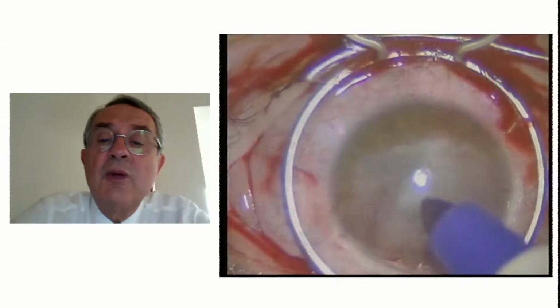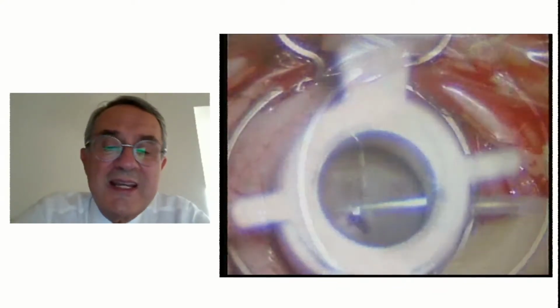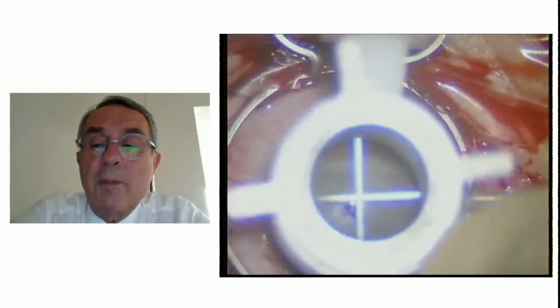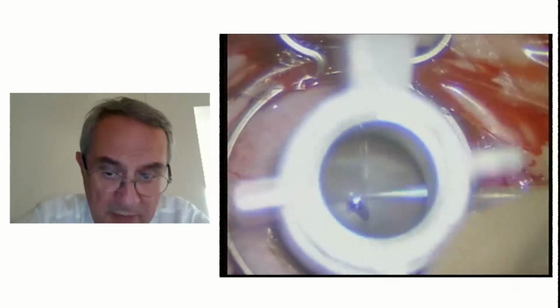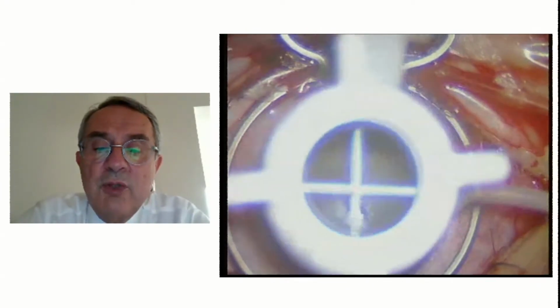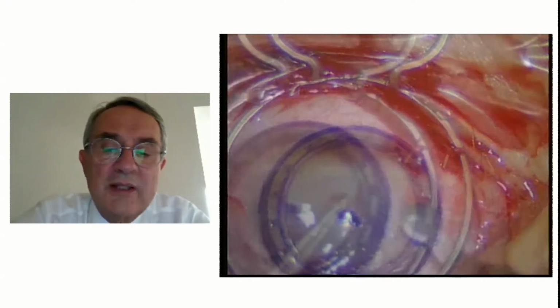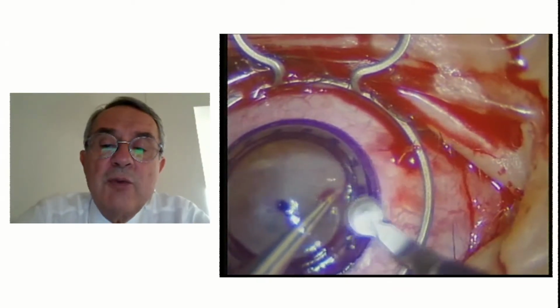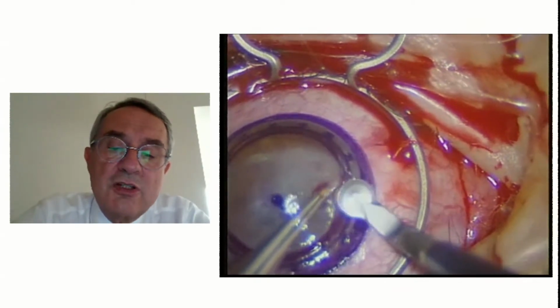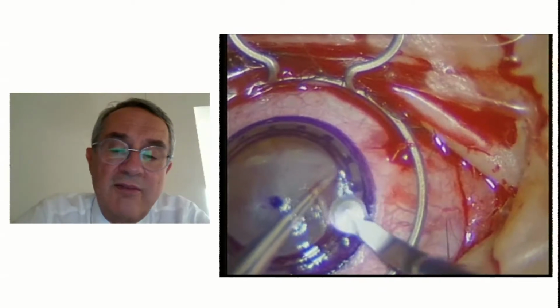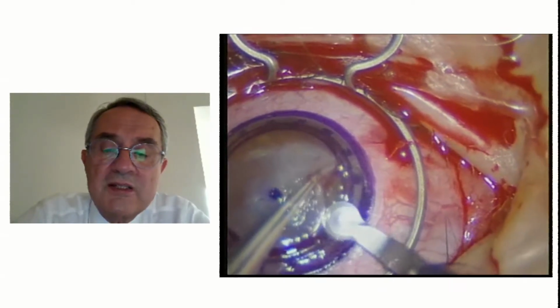Okay, this is a child with a bad stromal scar. She had zoster. So we do a partial thickness trephination, 9 millimeter in diameter, and we go down with about half of the corneal thickness, 250 microns. Then we perform a lamellar dissection using a crescent knife or whatever dissector you like best.